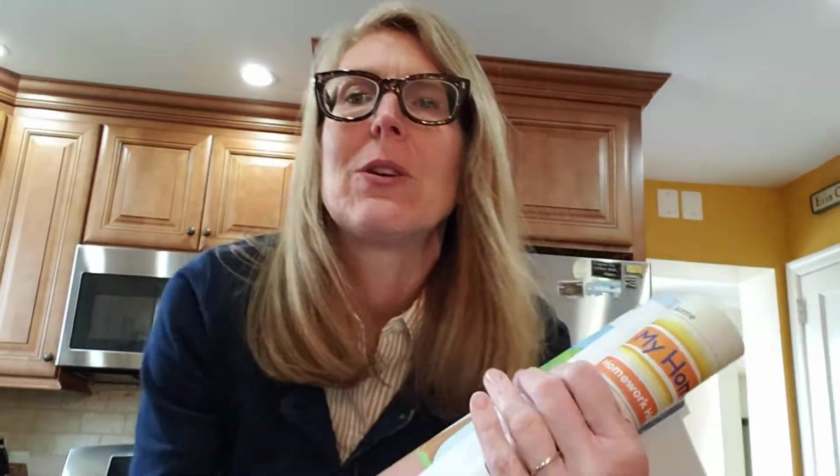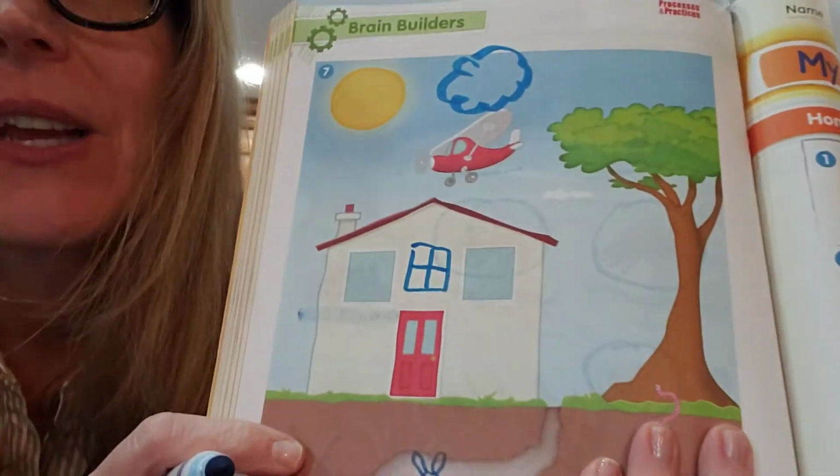All right, now this one's a little tricky. Okay, I would like you to try this on your own. You're going to look for one object, but you have to think about above and below with it, okay? I'm going to actually show you the book because I want you to look at this, okay?